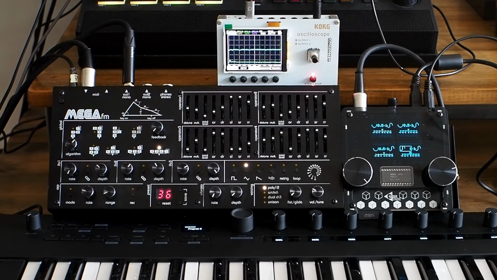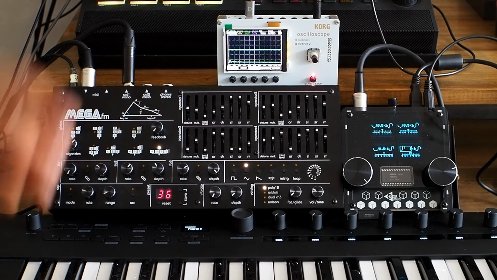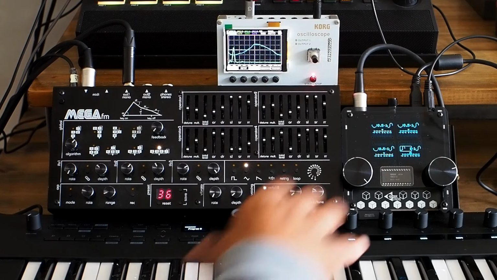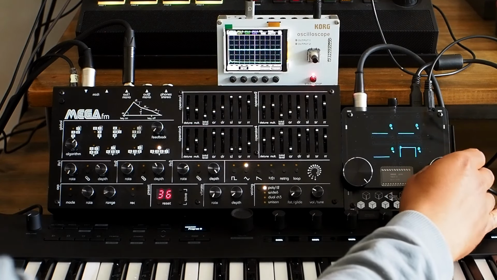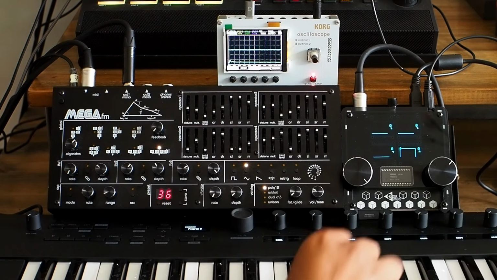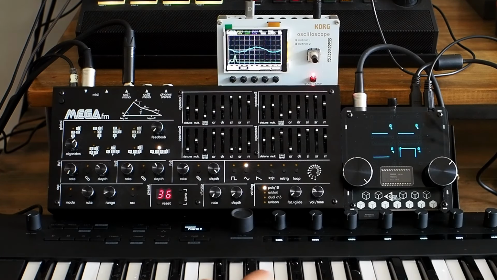Let's try the MegaFM. It's just a much cleaner sound. Back to the DAFM. Now that does sound like it might be distorting slightly, so let's reduce the level further. That's more similar.